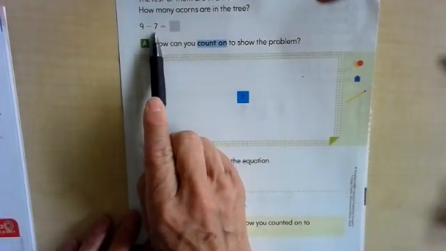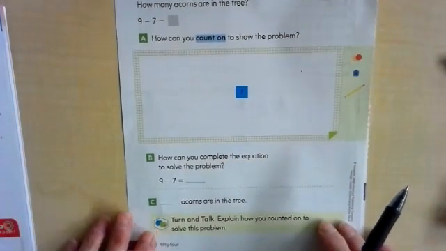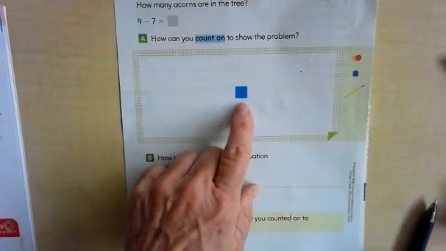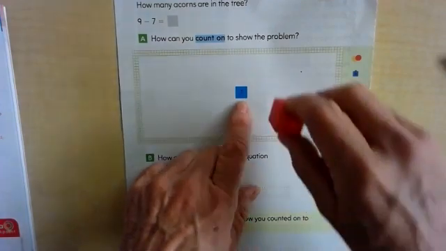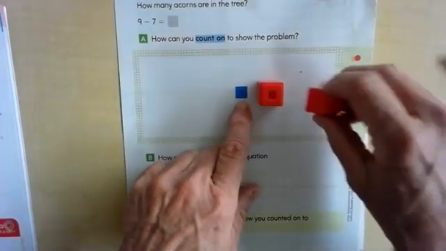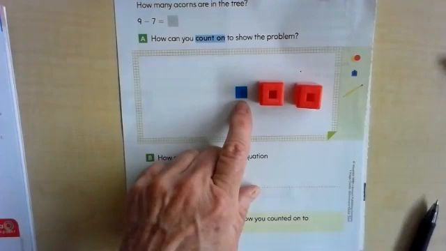And the number 7 is our smallest number. So we had 7 acorns on the ground. The rest are in the tree, but there are 9 of them. So we're going to count forward until we get to the number 9. 7, 8, 9. So the number missing would be the number 2.